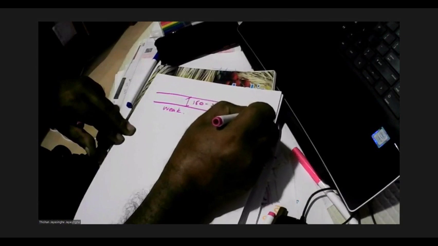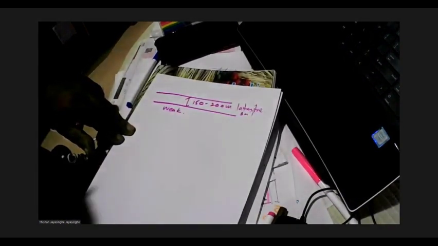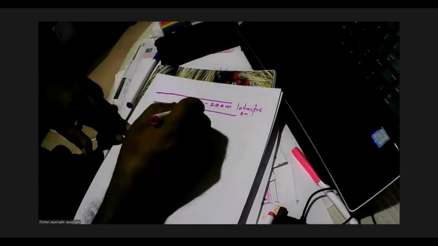Then what we did was, we had weak soil conditions. So we laid about 150 to 200 millimeter laterite soil, and this actually helped to make the soil stable.